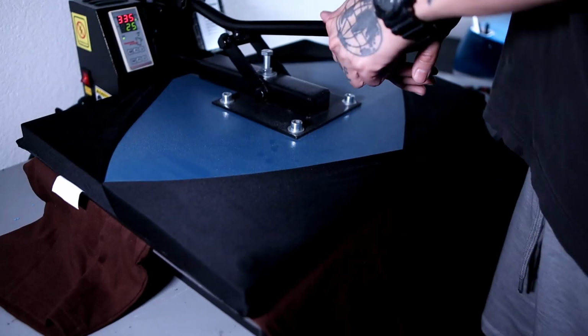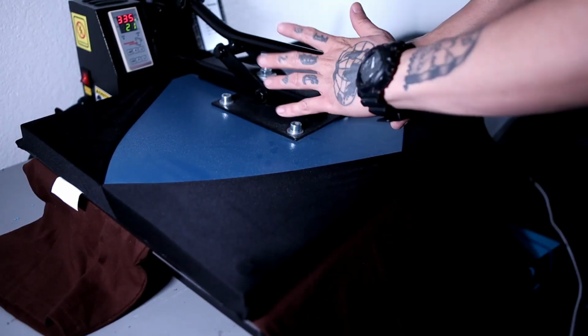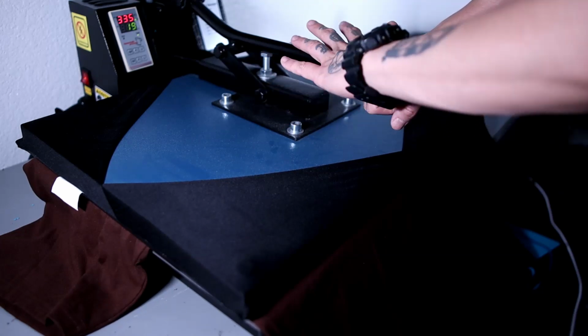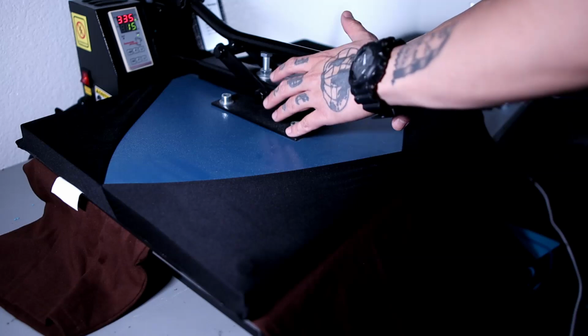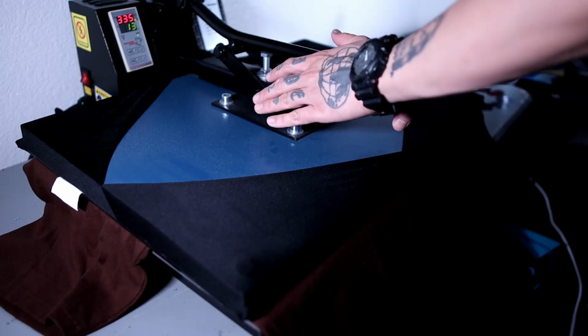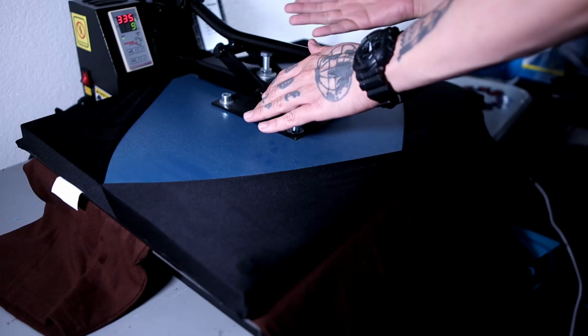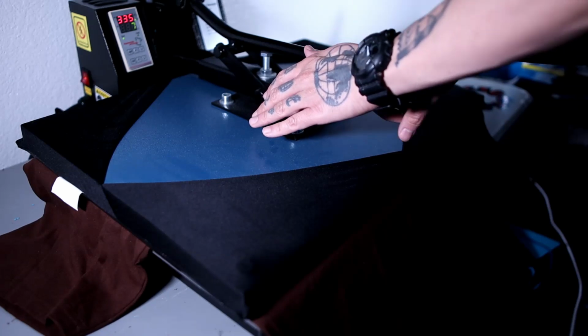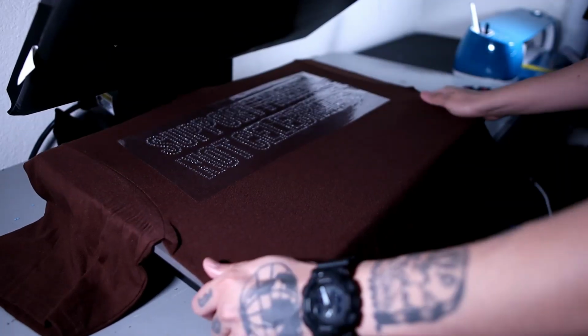All right, so we're gonna go ahead and press this for about 15-20 seconds or so, and this is medium pressure. It's not too heavy. I don't like to use crazy heavy pressure when I'm using rhinestones, because I don't want the shape of the stone to go through the other side of the shirt. So keep that in mind when you're pressing. Just remove a little bit of the pressure.